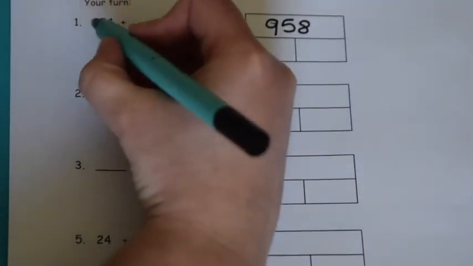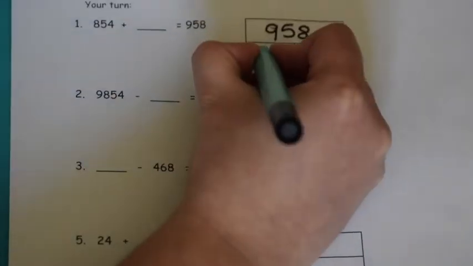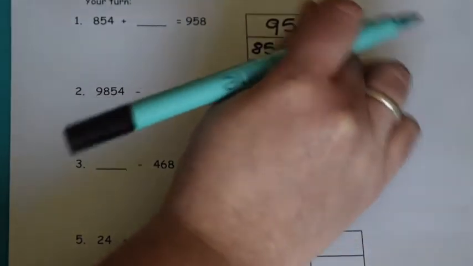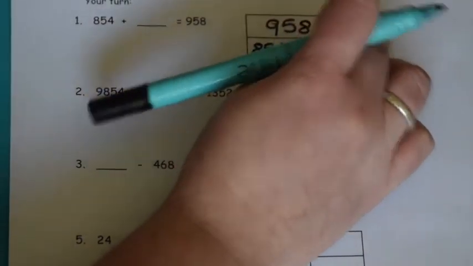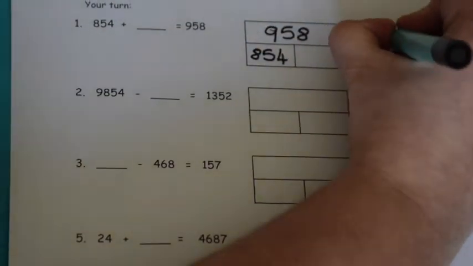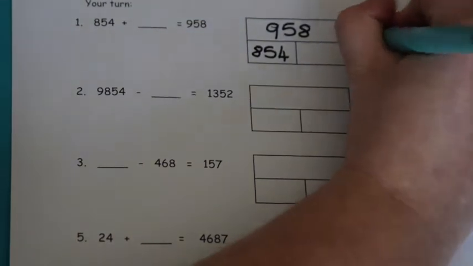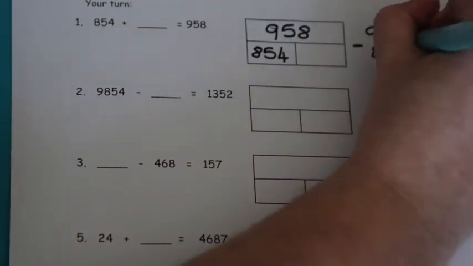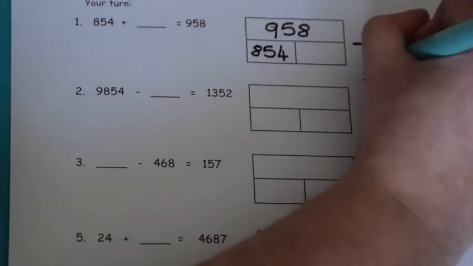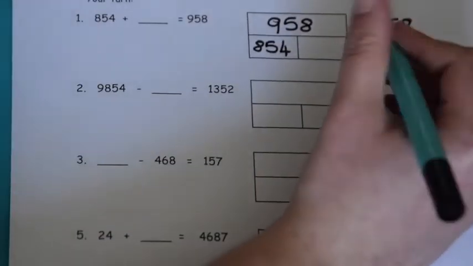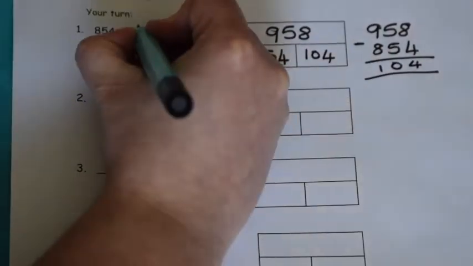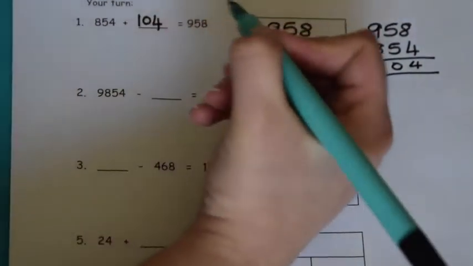And then we know that it will be 854, add something else will make 958. So to solve this we need to do 958 subtract 854. So therefore, now we know that the missing number will be 104. So you can fill that in both places.